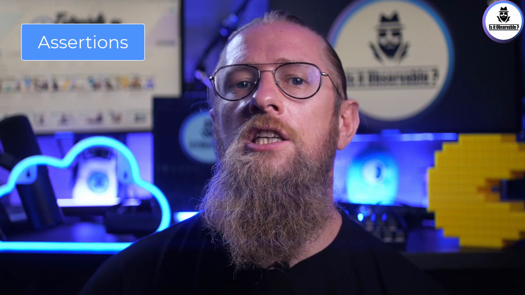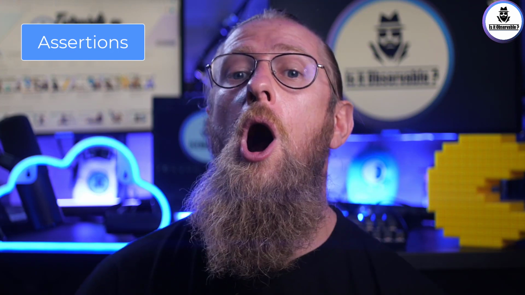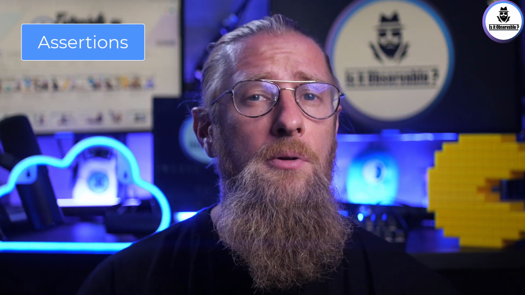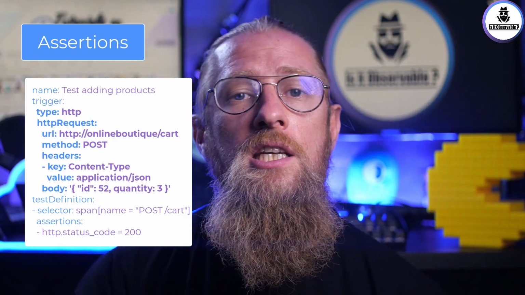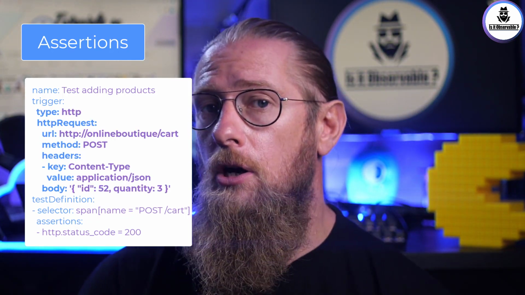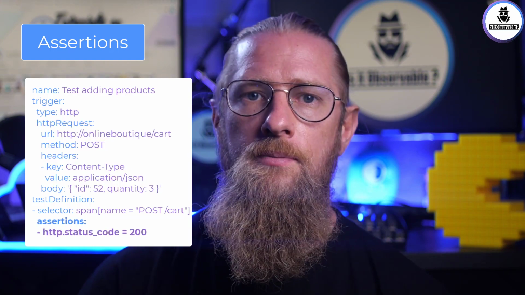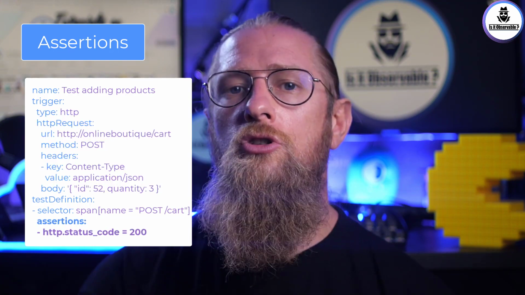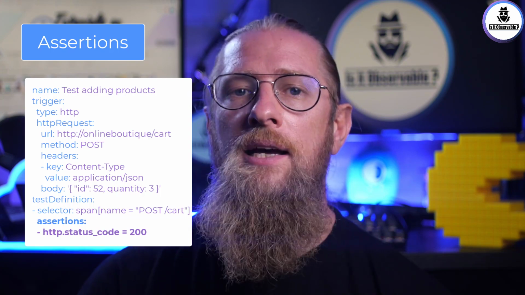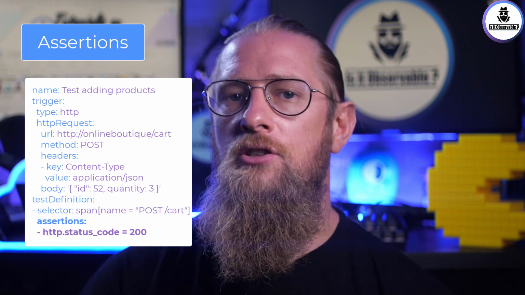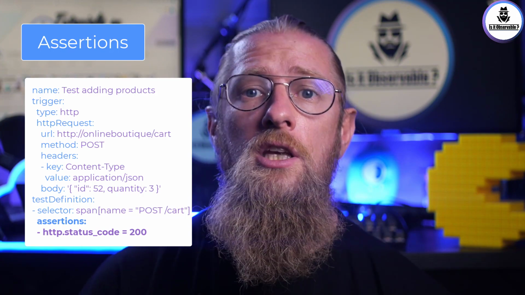You will create assertions with the help of the selector and create conditions based on information available in the span attributes. So for example, if I want to validate the hipster shop, the request where I'm adding a product in the cart, I can build the following test definition file. You can see here, I'm sending a POST request to /cart, I'm putting some payload and so on. And here at the bottom, I also specify the selector, selecting a specific span of my trace, and I'm putting the assertion where the HTTP status code equals 200.